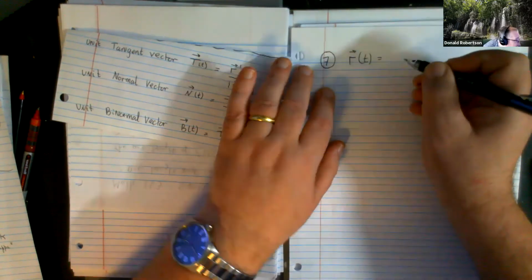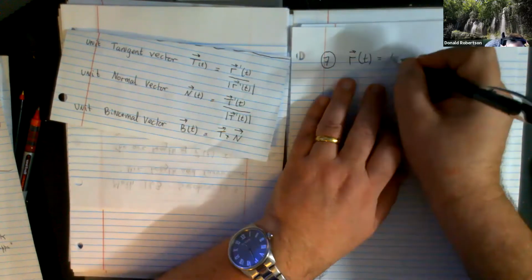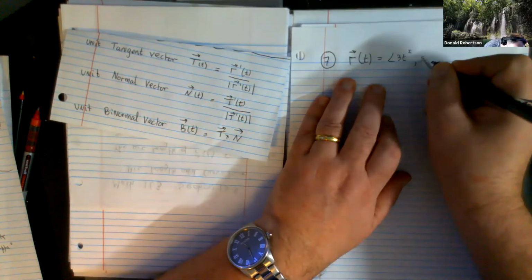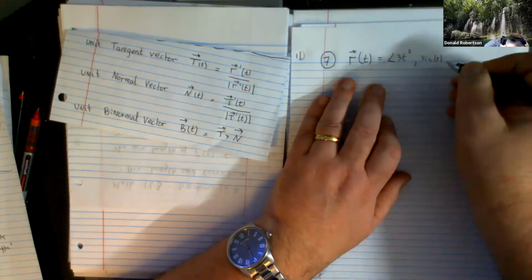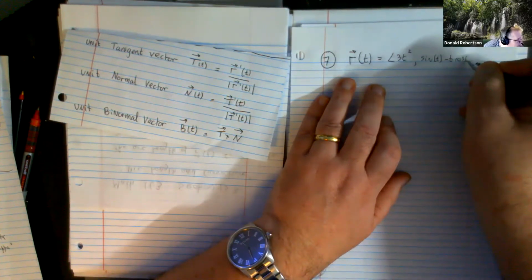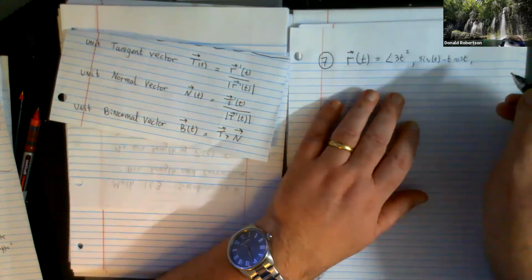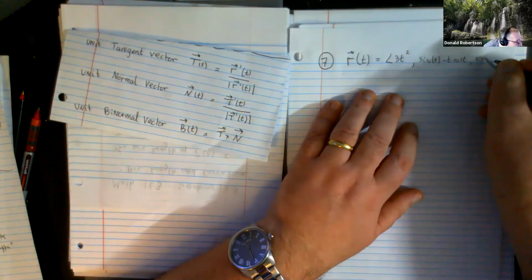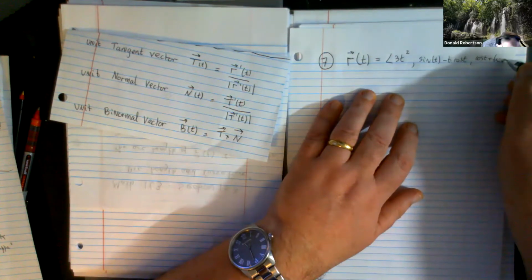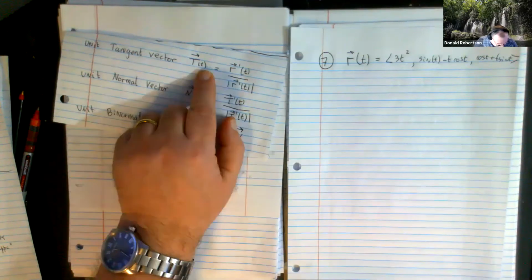We are looking at 3t squared, the sine of t, take away t cosine t, and a cosine t plus a t sine t. And we're going to find, in this case, the unit tangent and then the unit normal.